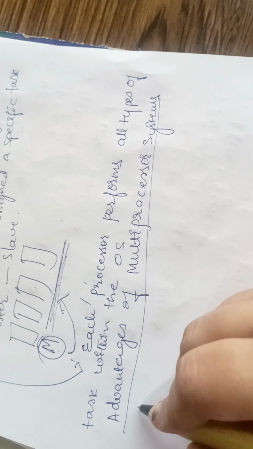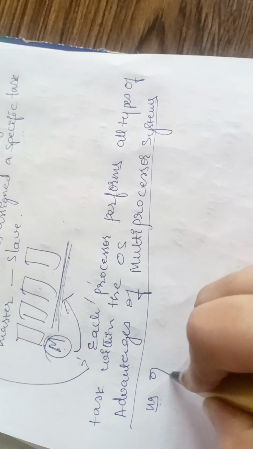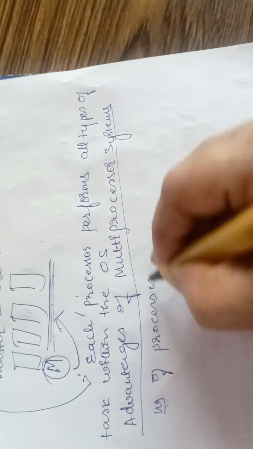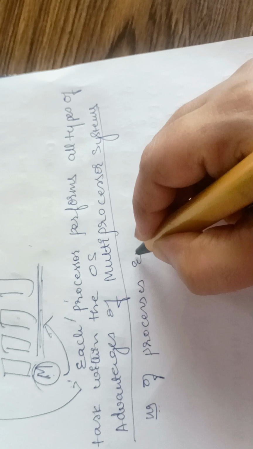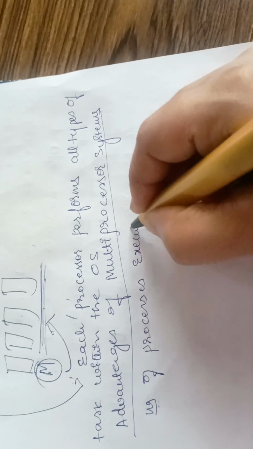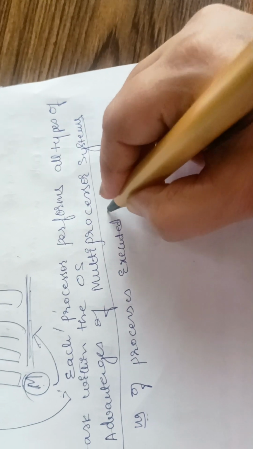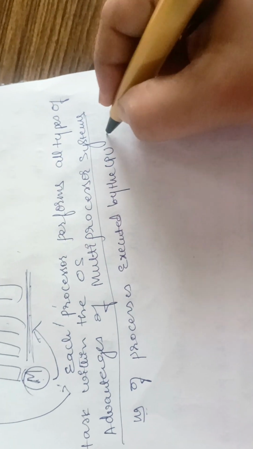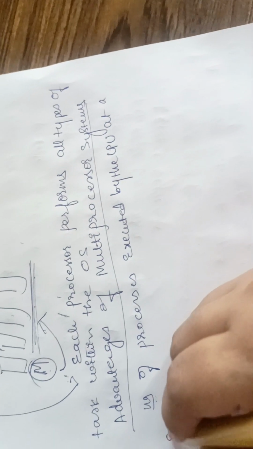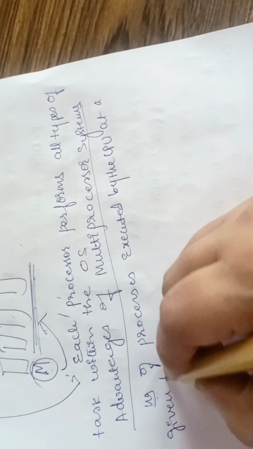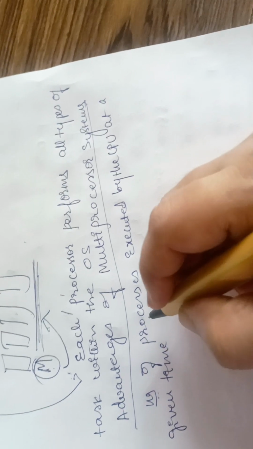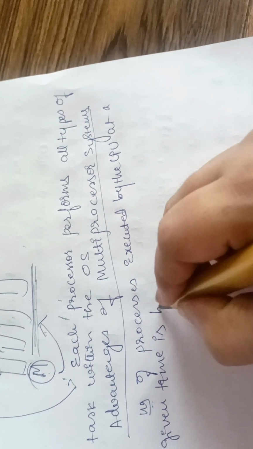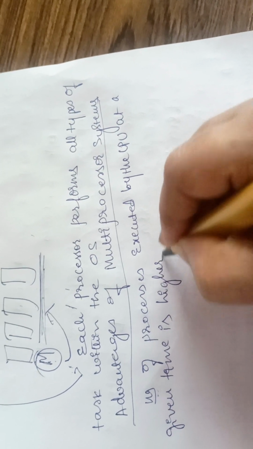the number of processes executed by the CPU at a given time is higher or more.